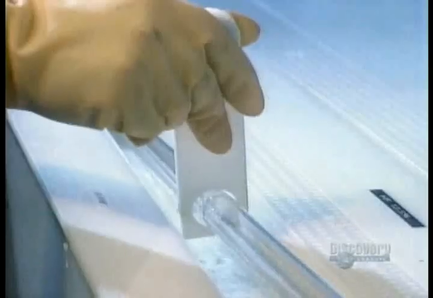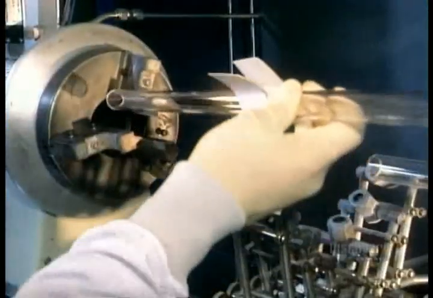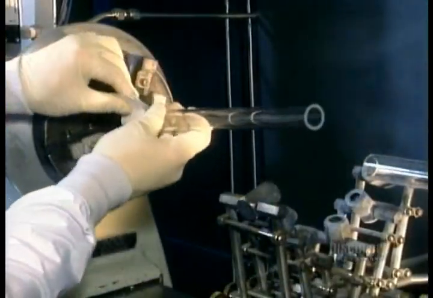Then they submerge them in a corrosive bath of hydrofluoric acid. That removes any oil residues. Then they set a tube into each end of a lathe.